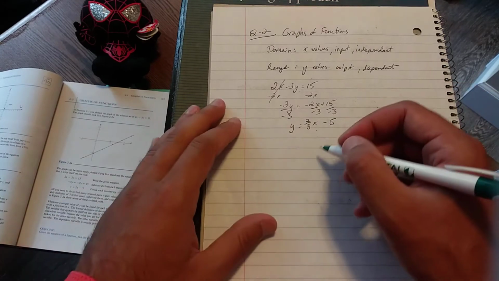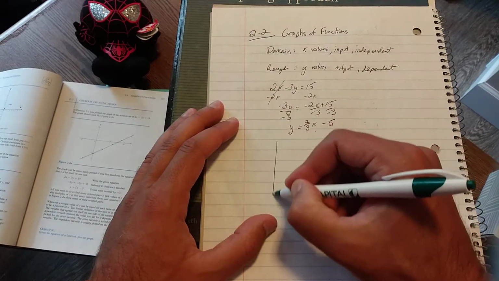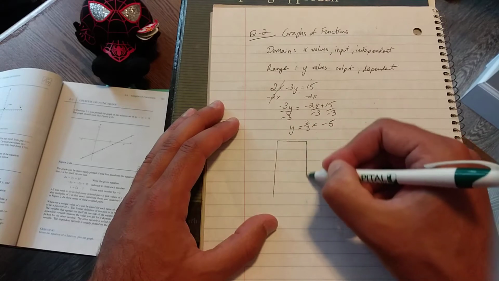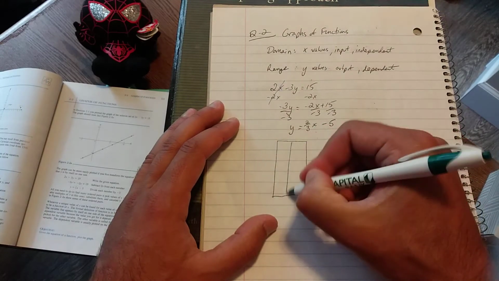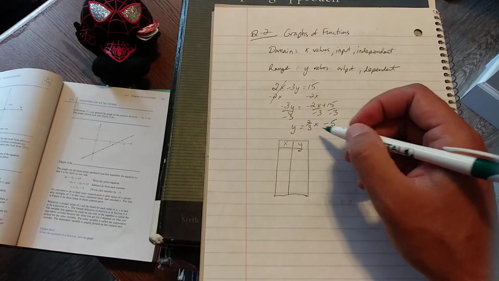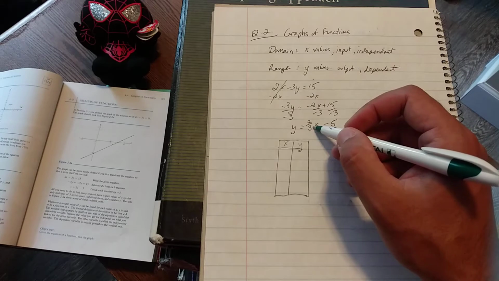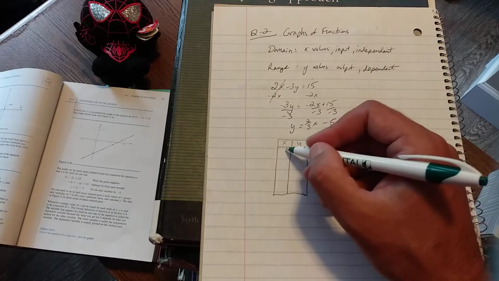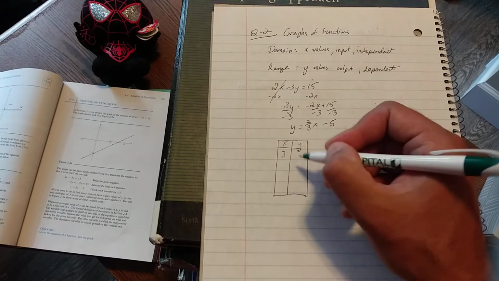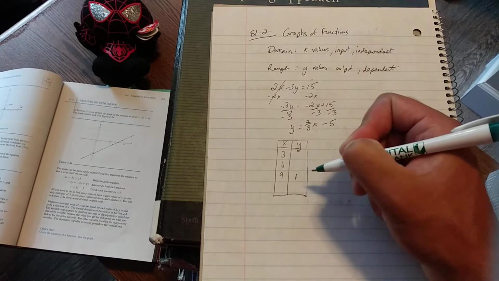We can do a quick table here. Now looking ahead, because I have a fraction here, I want the 3 to go away, so I'm going to pick multiples of 3. So I'm going to pick 3 and 6, and we already did 9 on the other page.